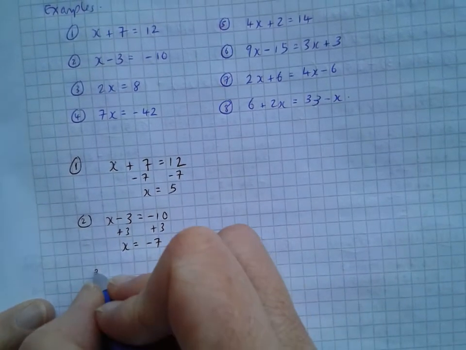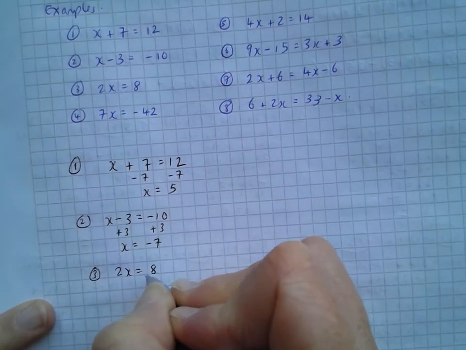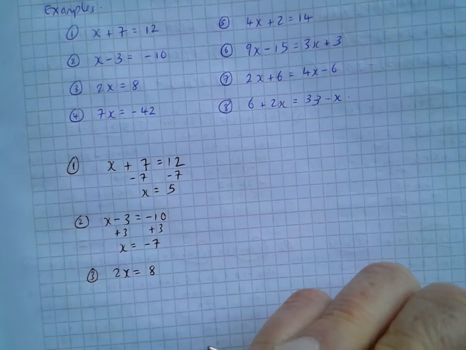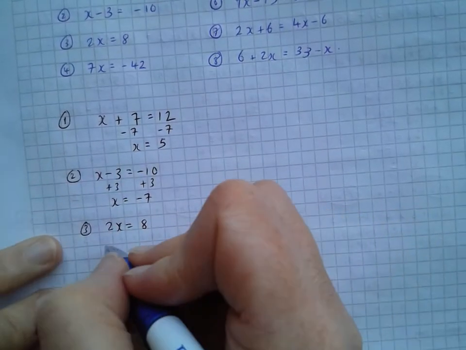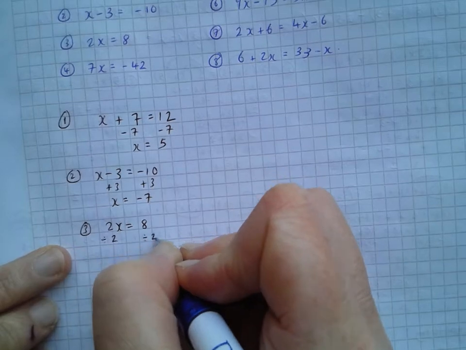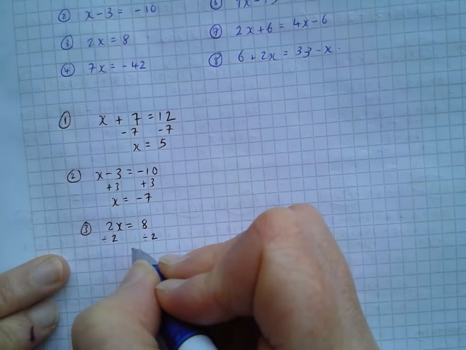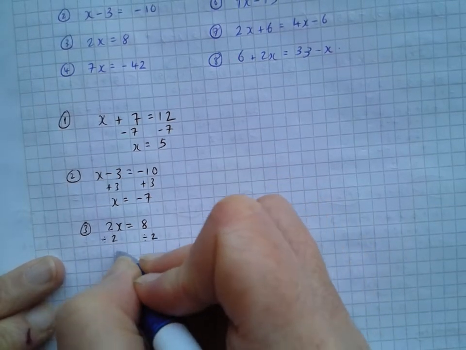The third one, 2x is equal to 8. Well, I know that twice x is 8. You can probably say, well, x is equal to 4, but how does our method work? I'm going to divide both sides by 2 to find out what 1x must be. If 2 of something is 8, then one of them is going to be what? One of them is going to be 4.